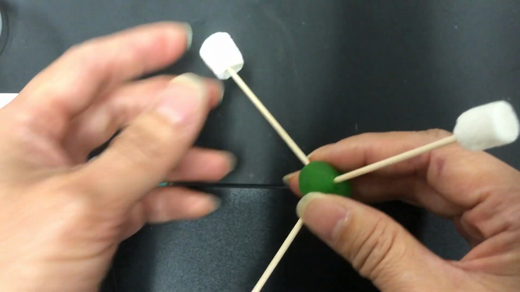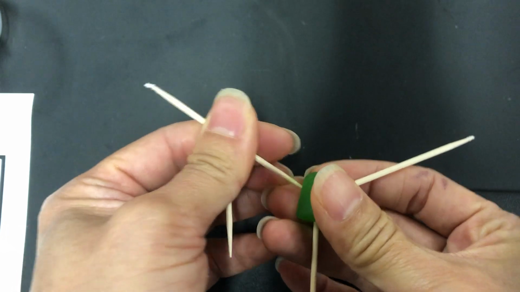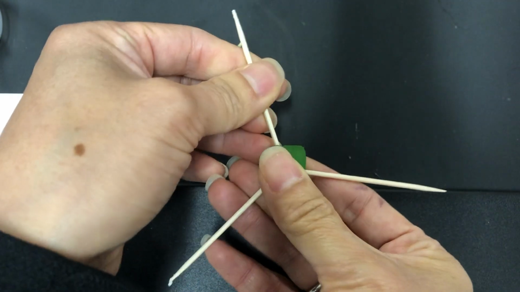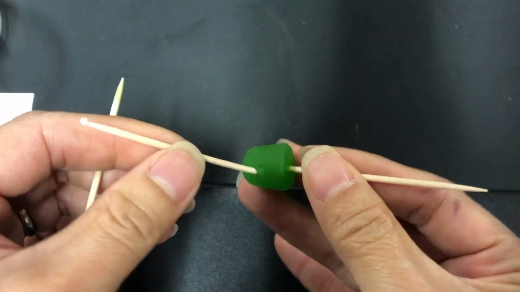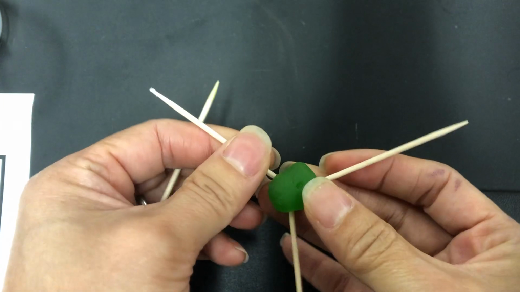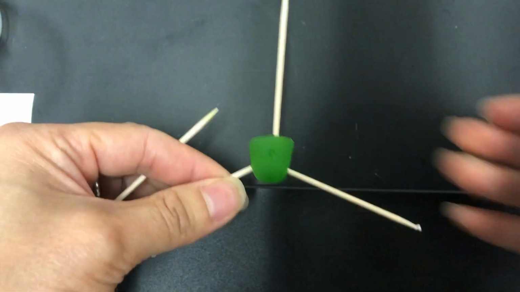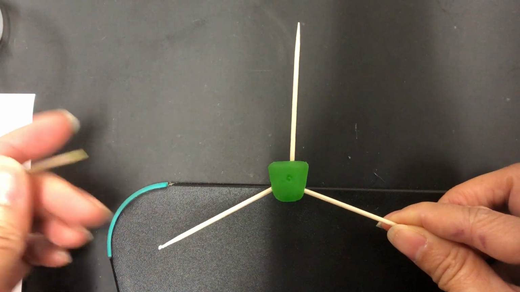Now we move on to AB5. So I'll remove everything. For AB5, I like to start off with AB3 first. So I'm going to make my original trigonal planar shape. And notice again, all three bonds are on a flat plane. Now if they aren't, you want to fix that. And notice all the angles are 120 degrees, as far apart from each other as possible.